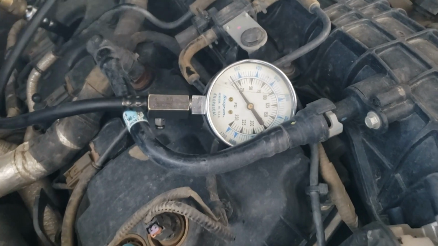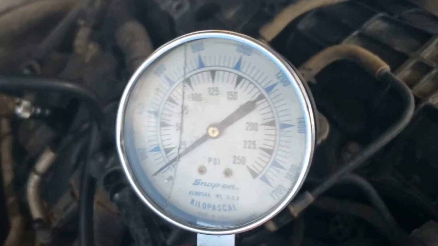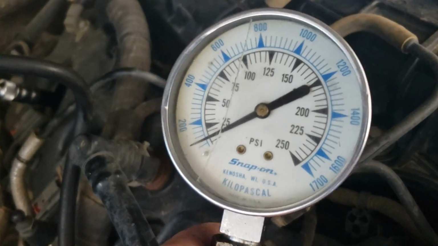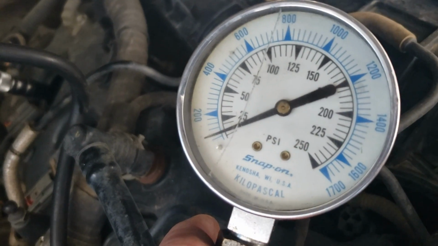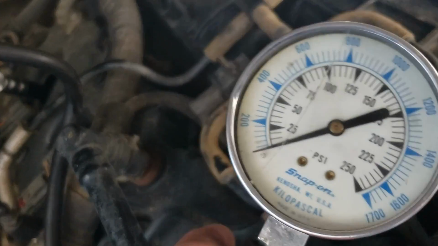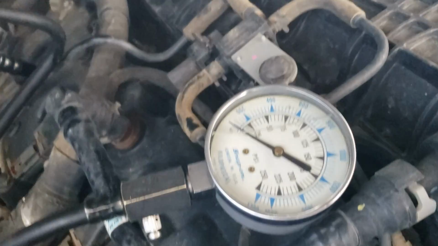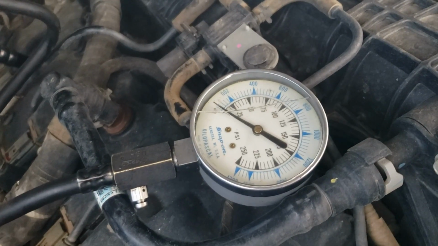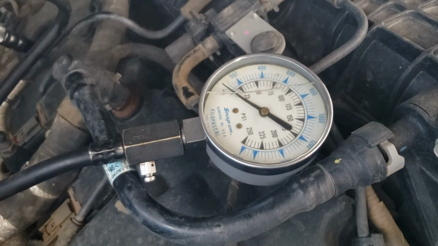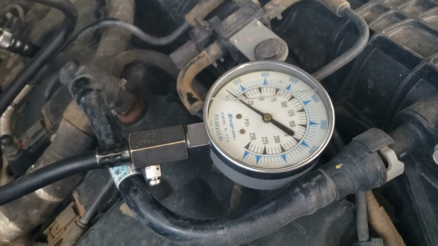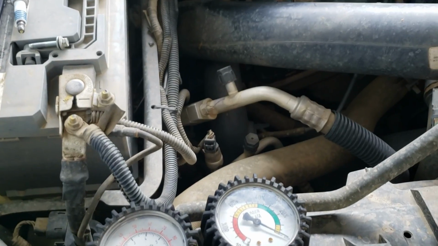Okay, and we look at our test results here, and we didn't even have a good first hit. We have less than 20 pounds of compression, so we know that we have a cylinder with a really bad hole in it. So let's see what we're going to do next.